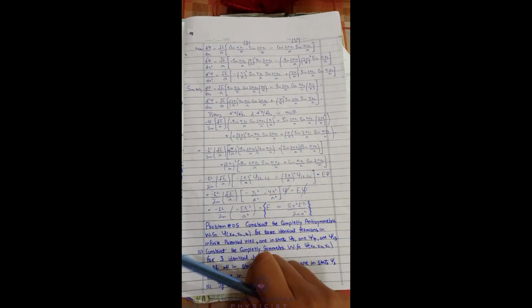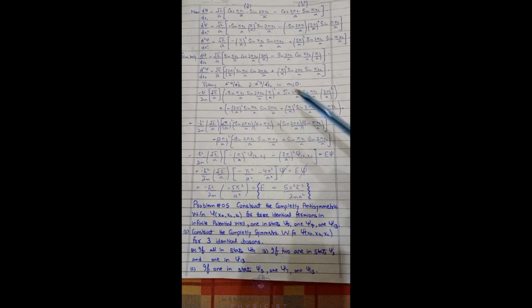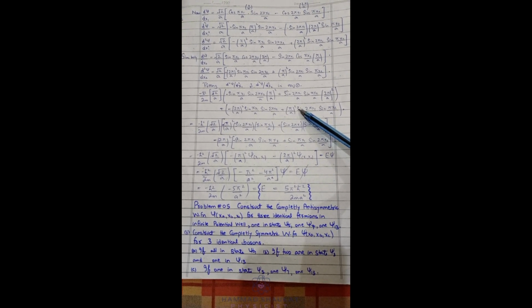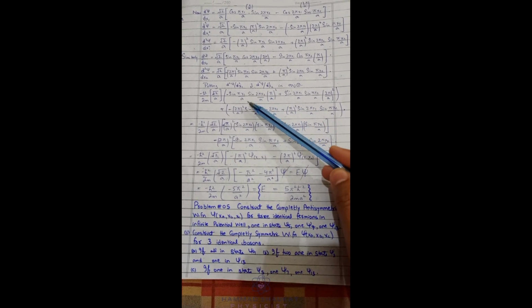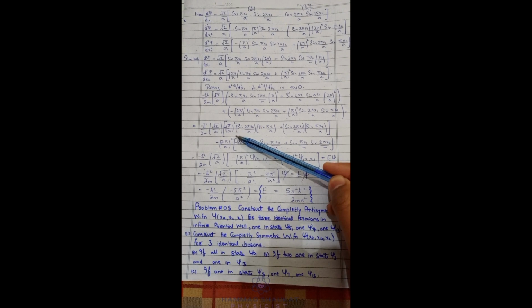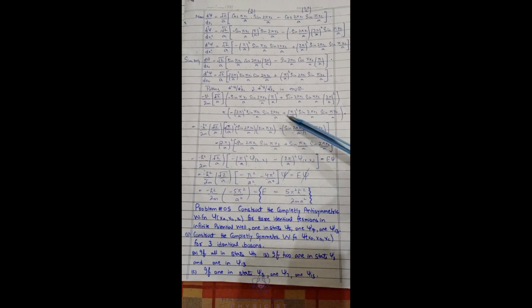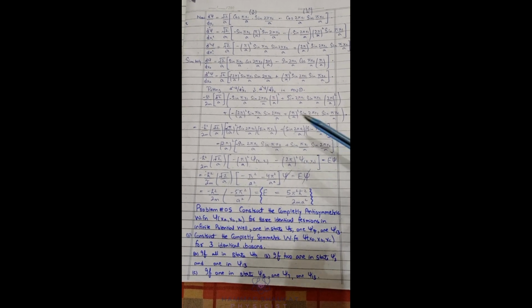You just have to manipulate: take (pi by a) whole squared common, and here also (pi by a) whole squared, and multiply and add. Again 2 pi by a, whole squared, is common.